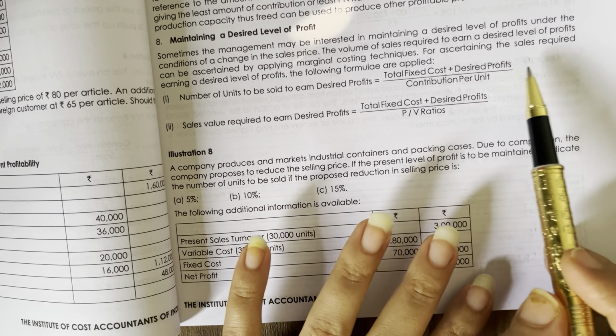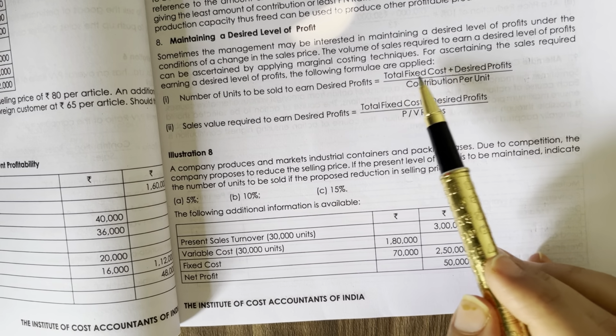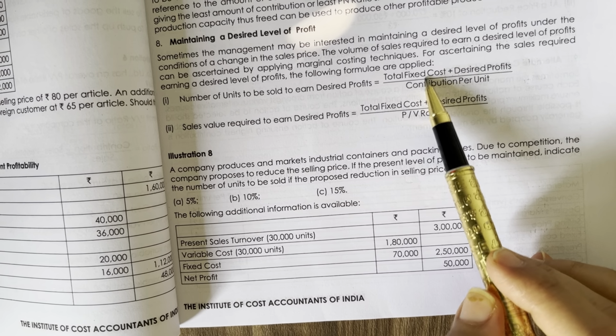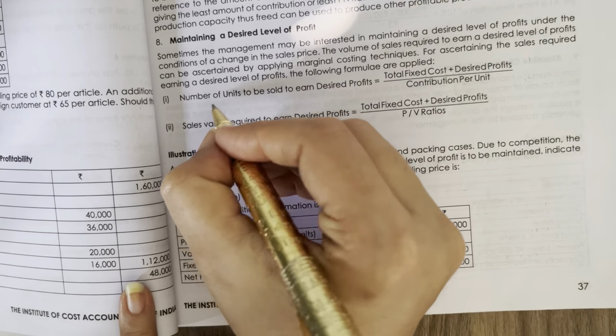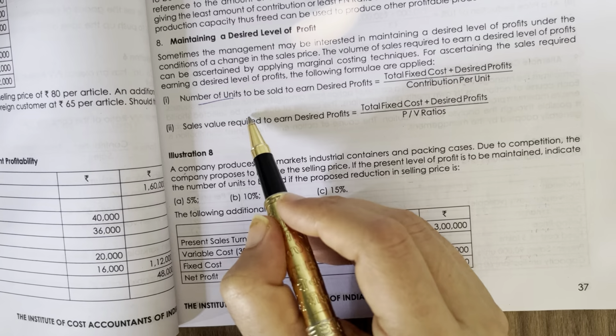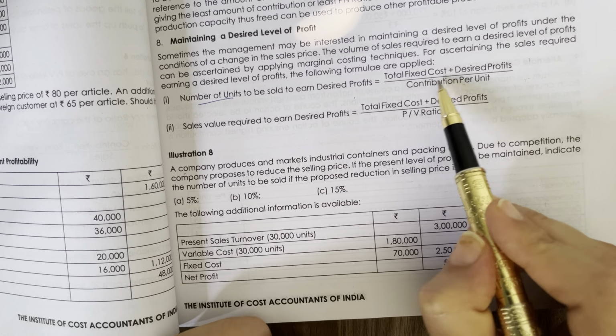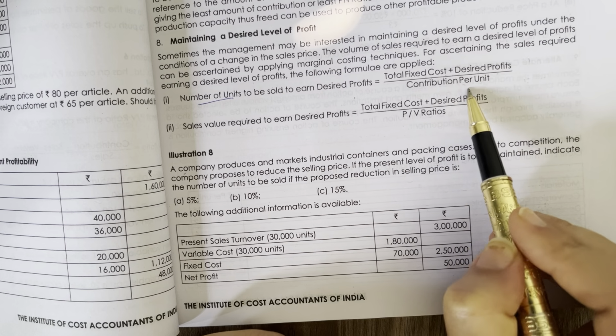So for ascertaining sales required to earn a desired level of profit, the following formulas are applied. In case I want the number of units to be sold to earn a desired level of profit, then the formula will be total fixed cost plus desired profit upon contribution per unit.